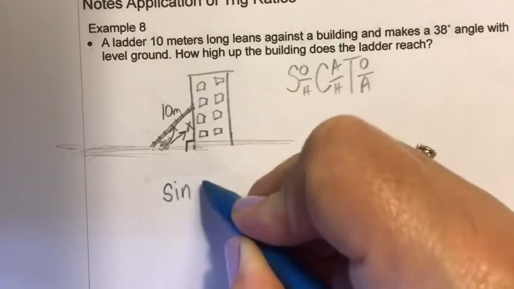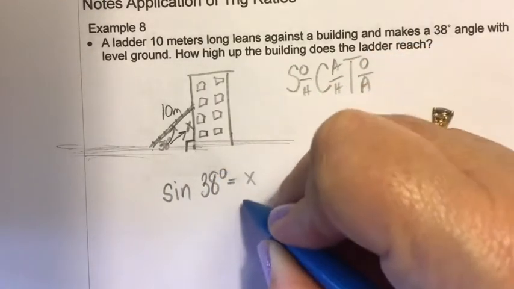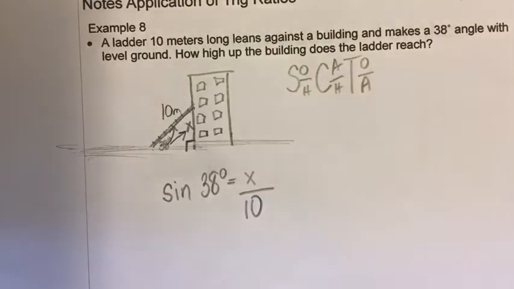Sine of 38 degrees is going to equal X divided by 10 meters. Do I need to use inverse this time? I use inverse when I'm looking for the angle. Do I know the angle in this problem? The angle is 38 degrees. I do not need to use inverse here.